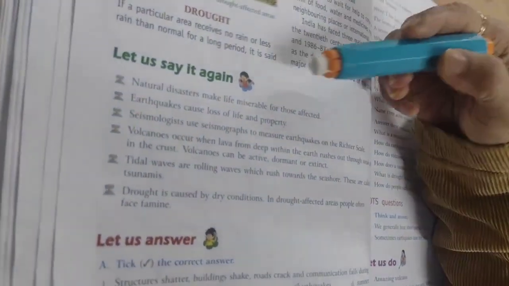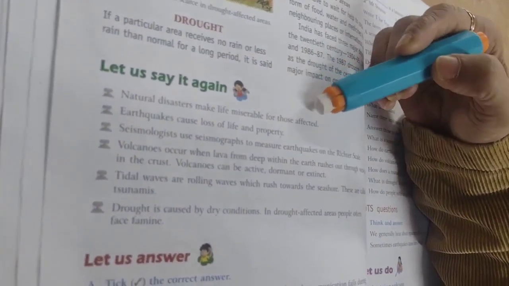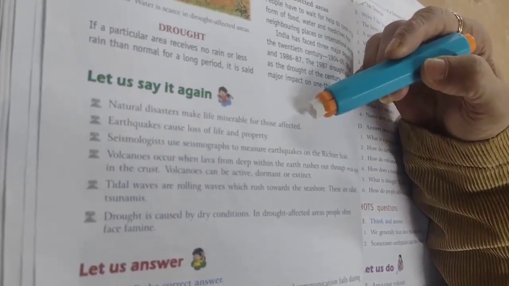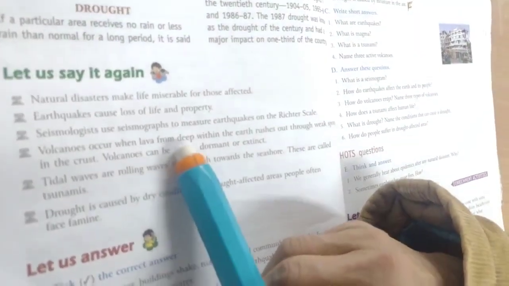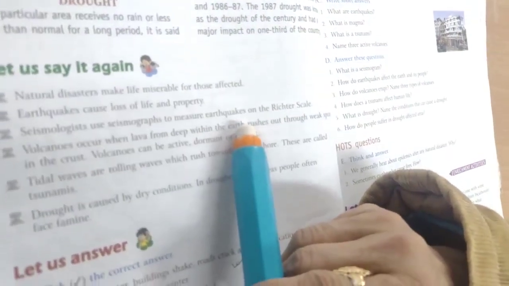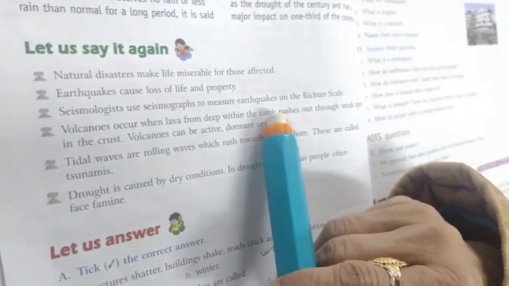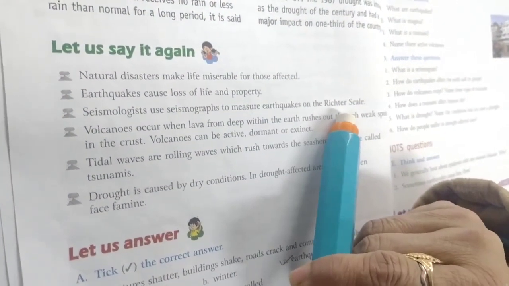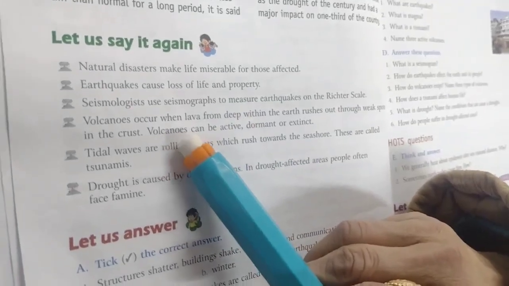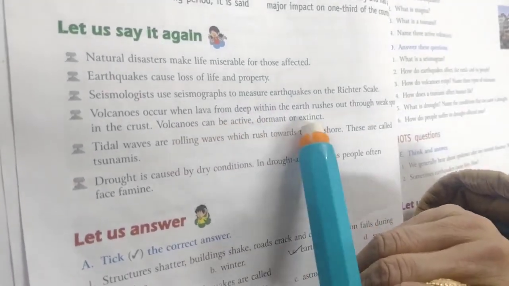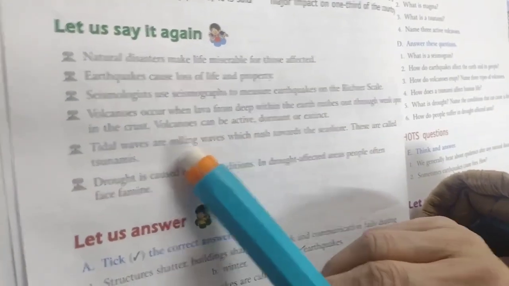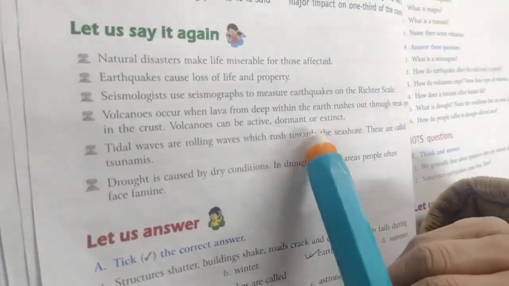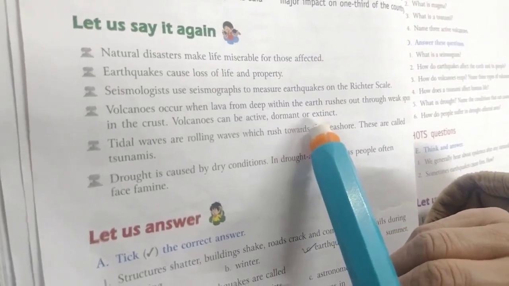Natural disasters make life miserable for those affected. Earthquakes cause loss of life and property. Seismologists use a seismograph to measure earthquakes. Write down these points, these are most important points. Earthquakes are measured on the Richter scale. Volcanoes occur when lava from deep within the earth rushes out through weak spots in the crust. Volcanoes can be active, dormant and extinct. Volcanoes are of 3 types.